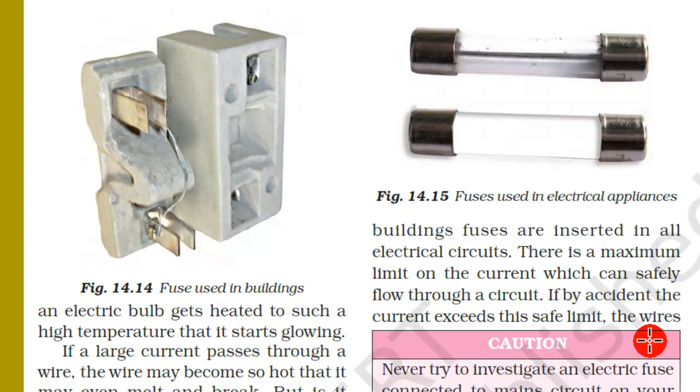With the help of this fuse, we can save many devices or instruments which we use inside the building, because when there is a huge current inside the house, most of the appliances will get damaged. So in order to save the appliances, we use a small piece of wire which is known as a fuse.